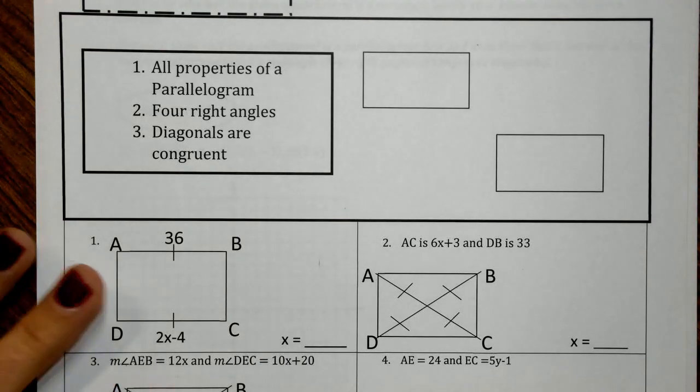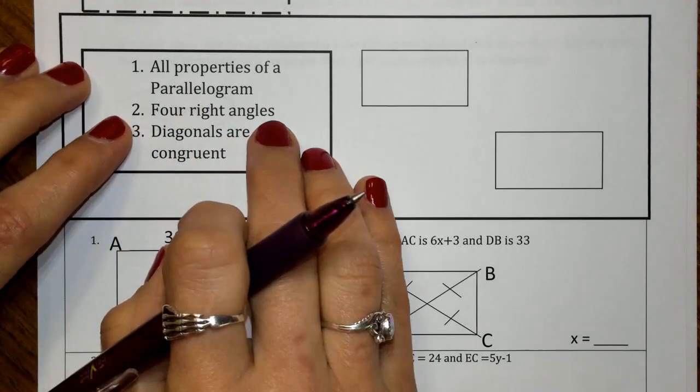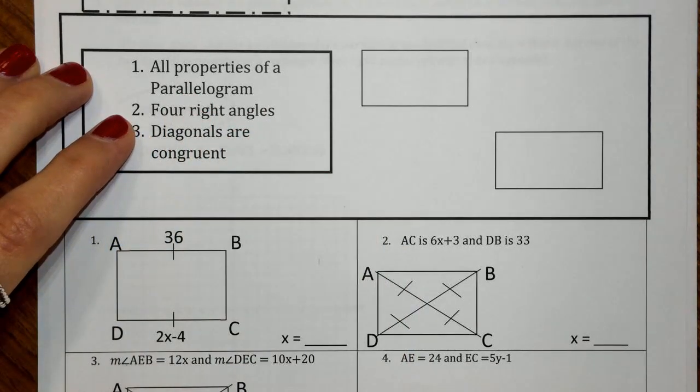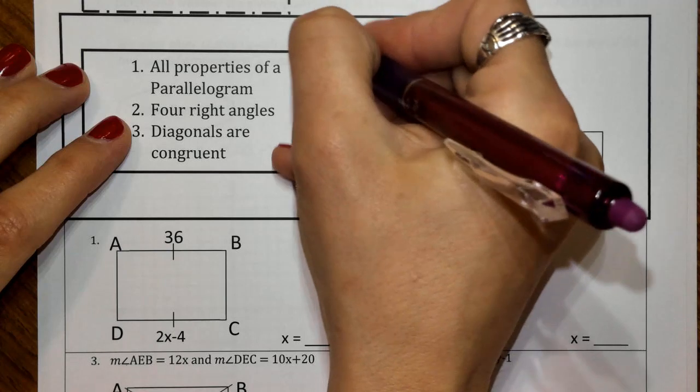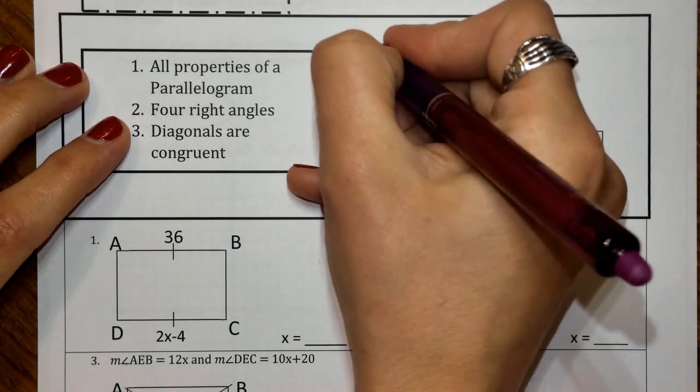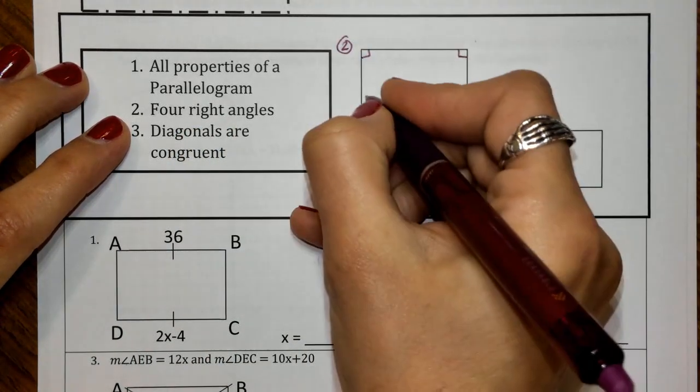We're then going to add to it 4 right angles. So before we didn't have 4 right angles, now we do. So here, property number 2 listed over here, we're going to go ahead and draw in our right angle boxes.